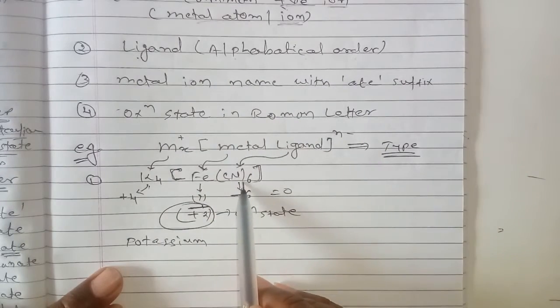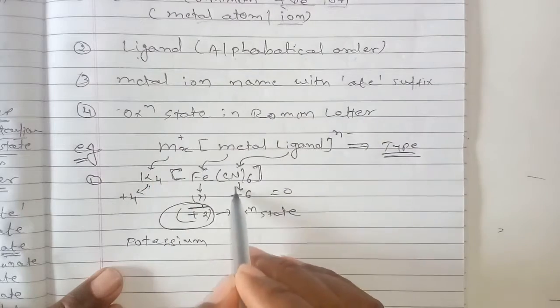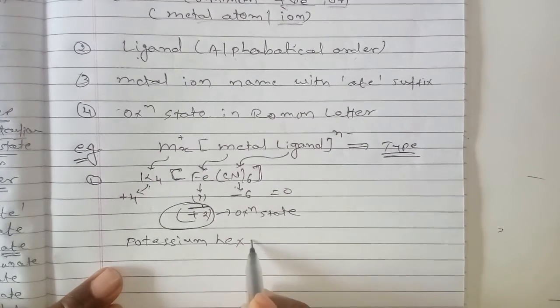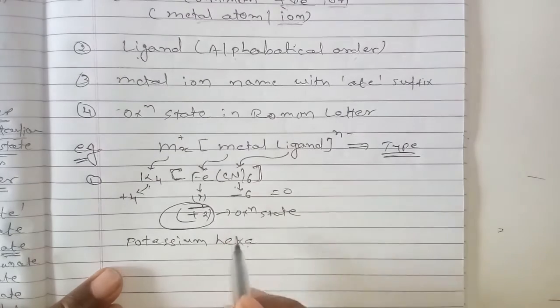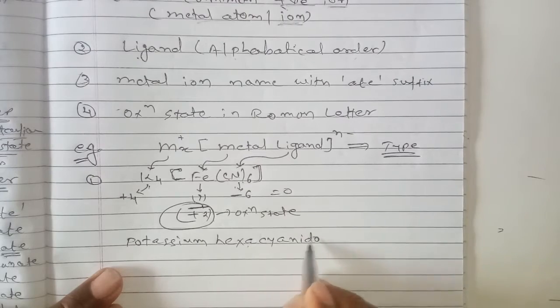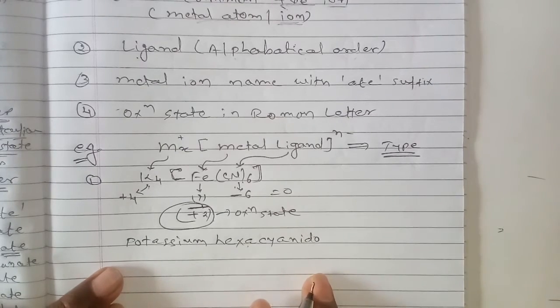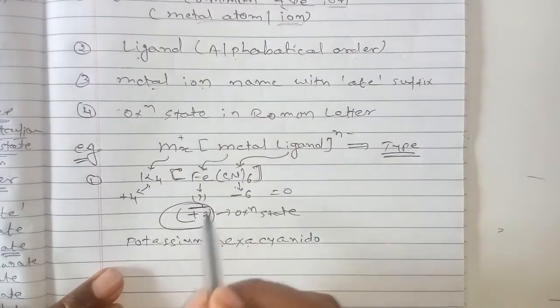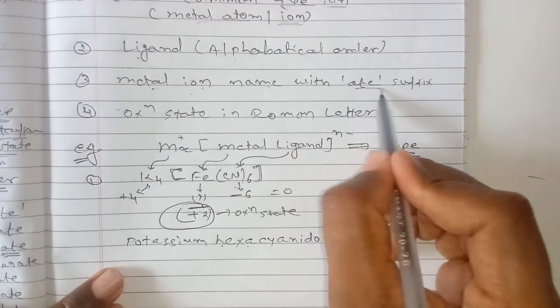Here the ligand is only one, and it is 6 times, so it is written as hexa. For CN, cyanido, hexacyanido.